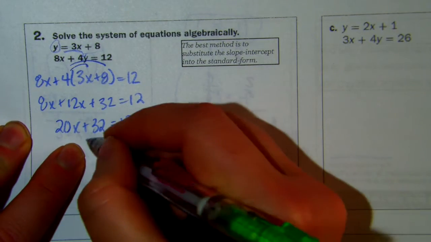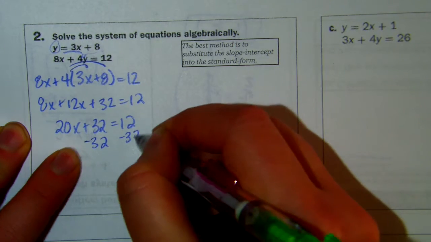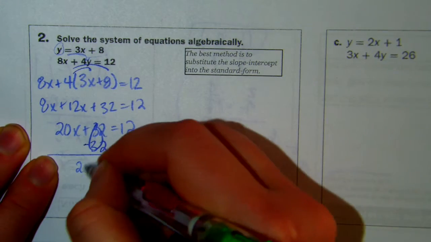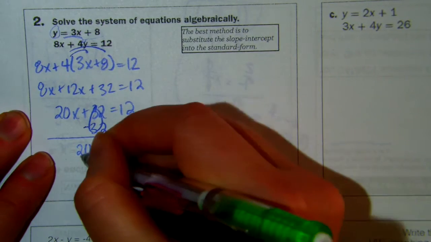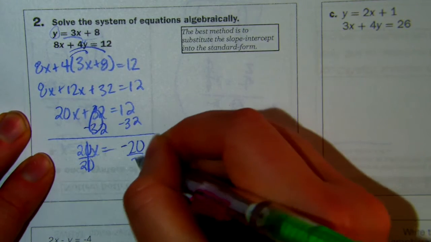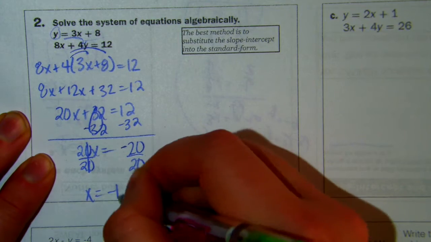Getting the x closer to being by itself, I would subtract the 32. And I would get 20x equals negative 20. Dividing both sides by 20, I get x equals negative 1.